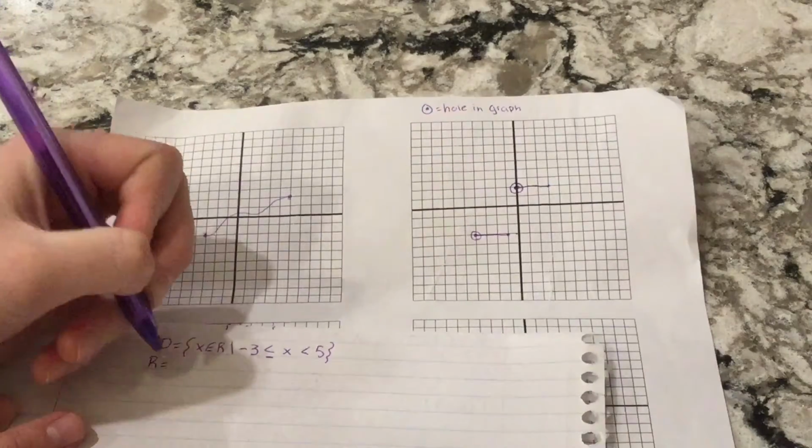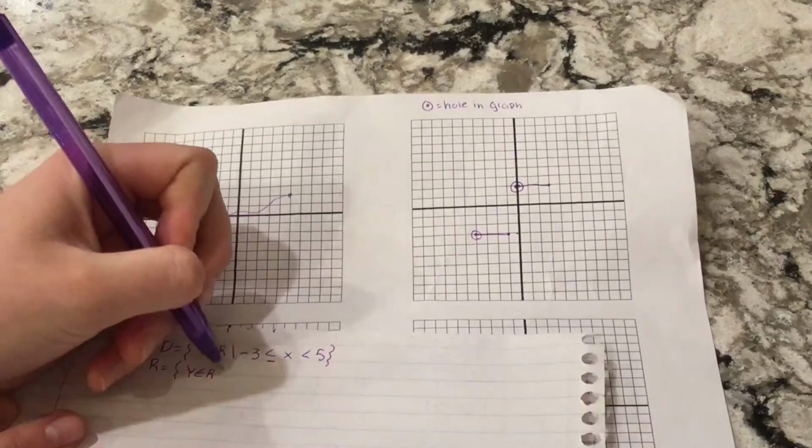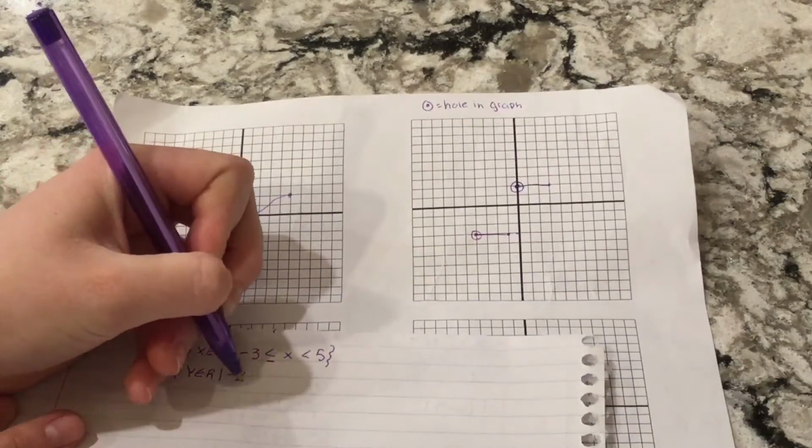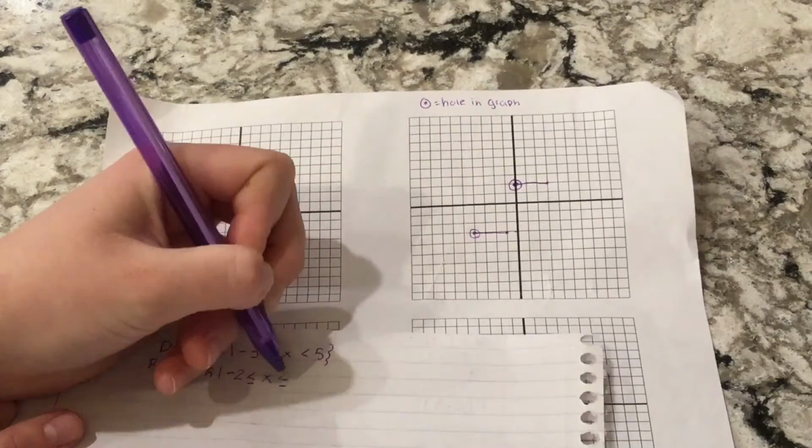Now, when finding the range, look at the highest point and the lowest point. So now we're saying that y is an element of real numbers, and then we can dig deeper and just narrow down the numbers more.